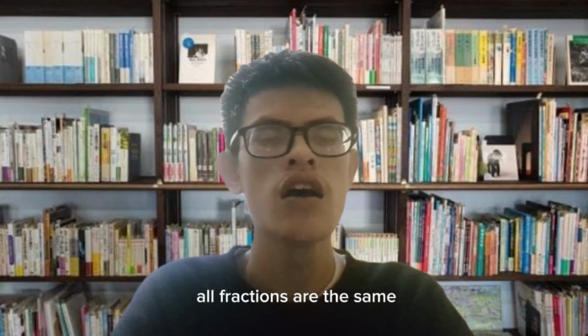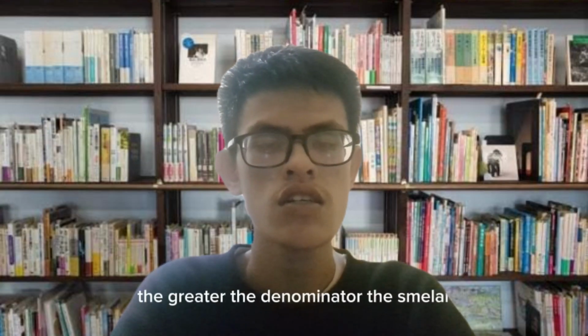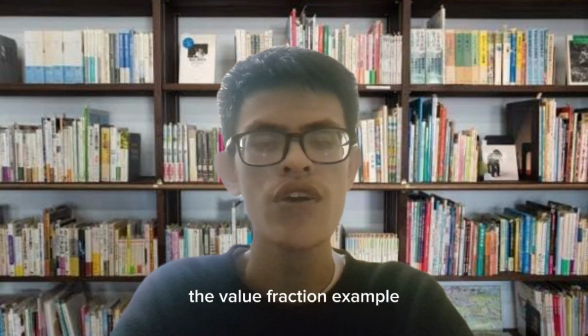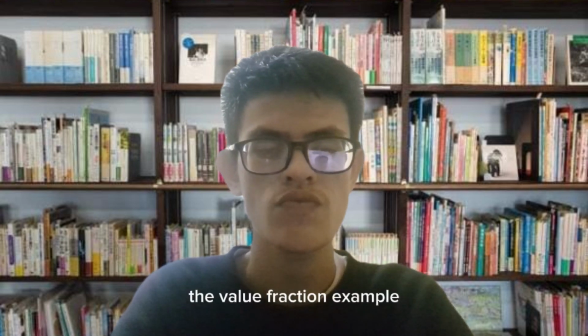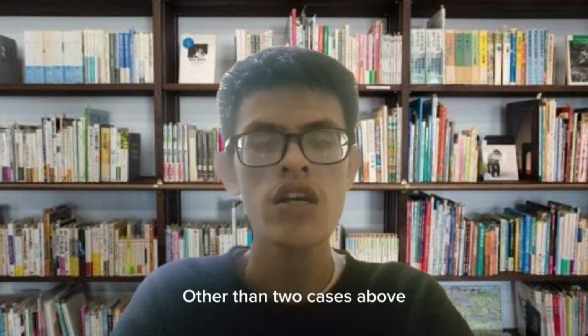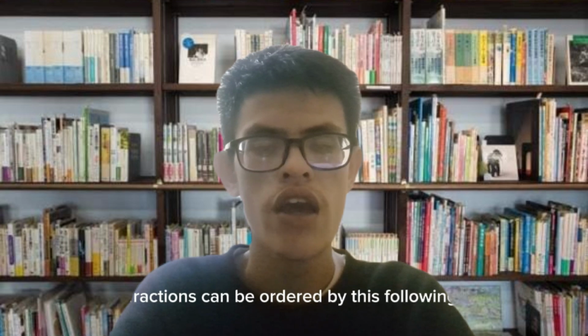All fractions with the same denominator are similar. Follow the fraction example. In order to compare the two cases above, fractions can be ordered in the following way.